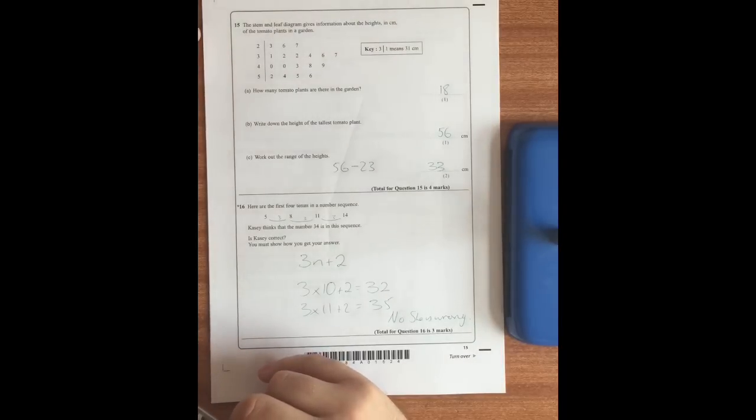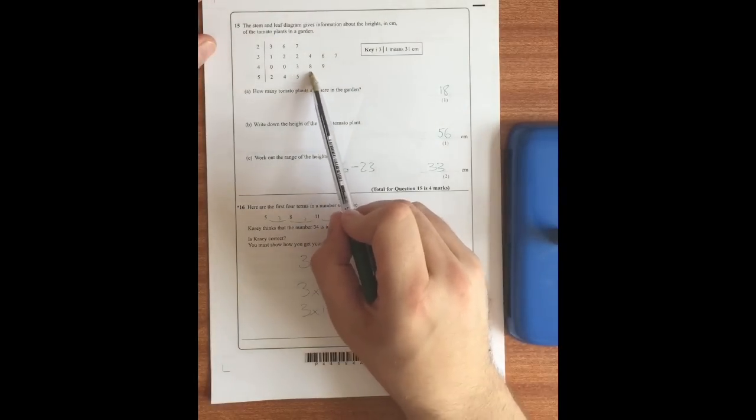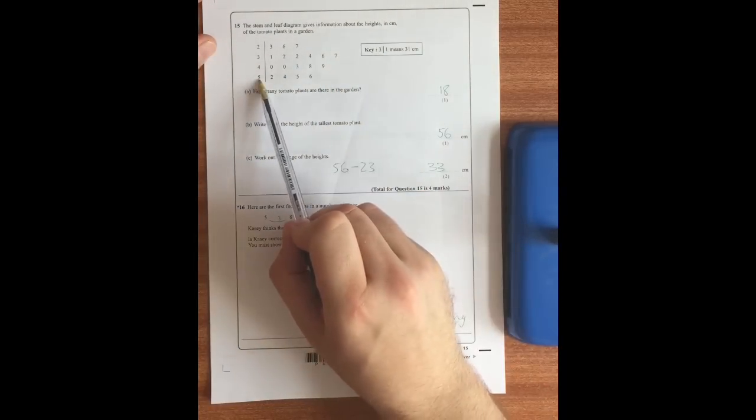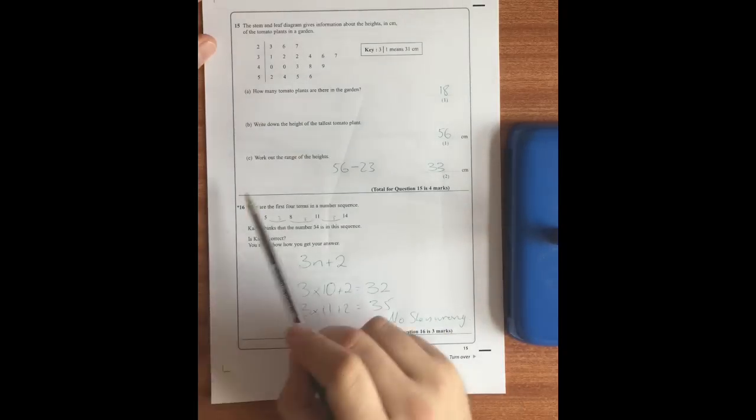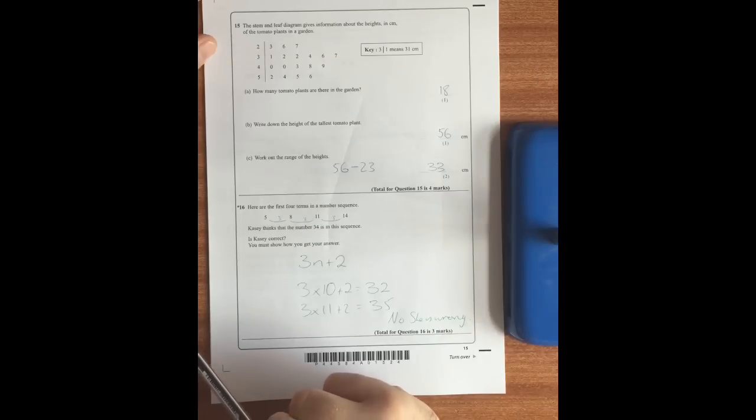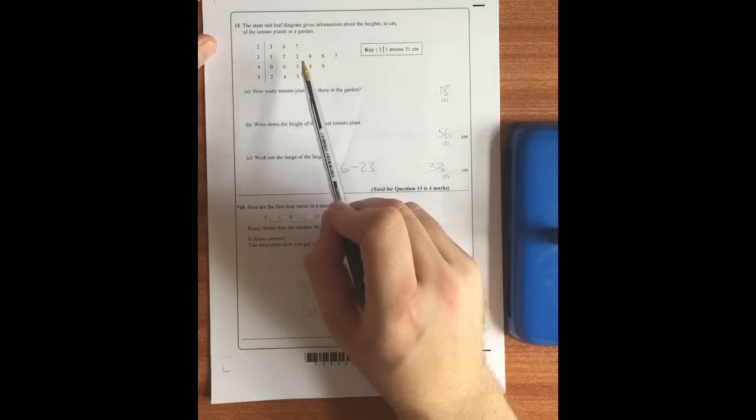Write down the height of the tallest tomato plant. This will be the tallest tomato plant. If we look at the key, then that means 56. Work out the range. Range is biggest, take the smallest. So 56 is the biggest, 23 is the smallest. Take those away, we get 33.